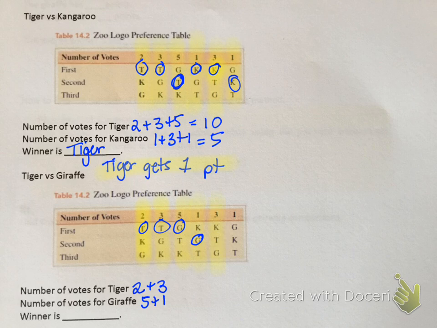In the next column, we have 3 votes at stake. We have Tiger in second place and Giraffe in third. So Tiger gets a vote because second place is better than third. So Tiger gets 3. And finally, last column, 1 vote at stake. We have Giraffe in first place, Tiger in third. So Giraffe has a higher ranking, so Giraffe gets the vote.